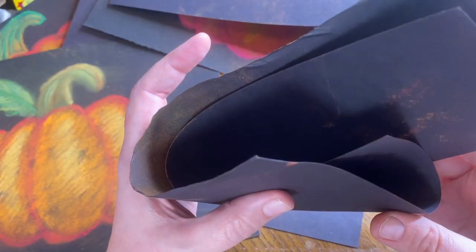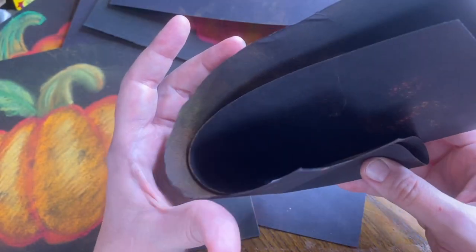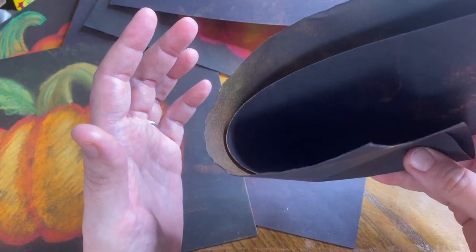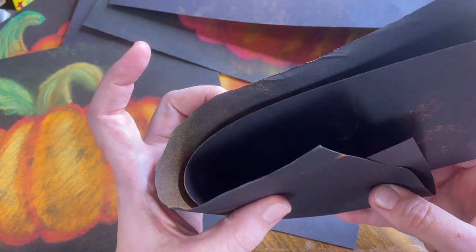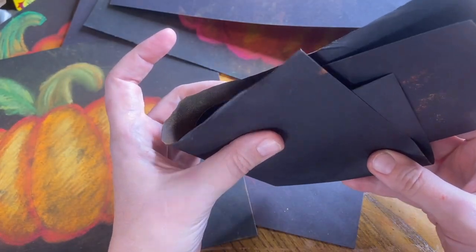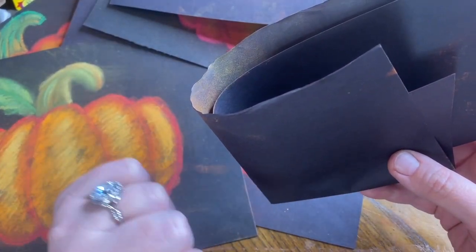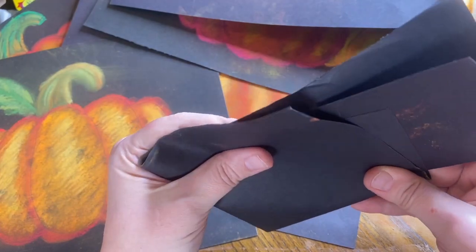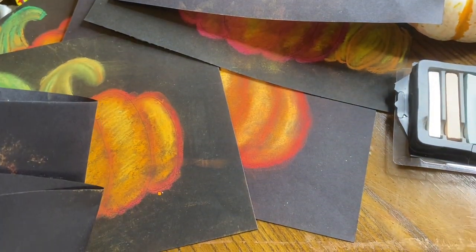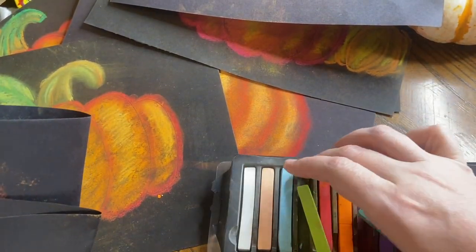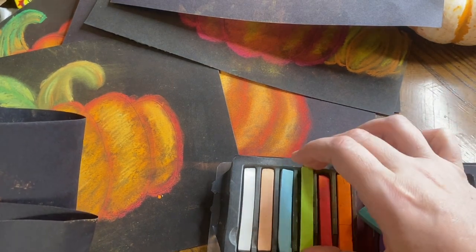We don't want that to mess up recycling. So we're gonna put this in the garbage just like that. Make sure it is folded up like this before you dump it in the garbage. Be very careful not to spill those little crumbs all over the place. Then you are going to put your pastels back in order, however you want them to be.